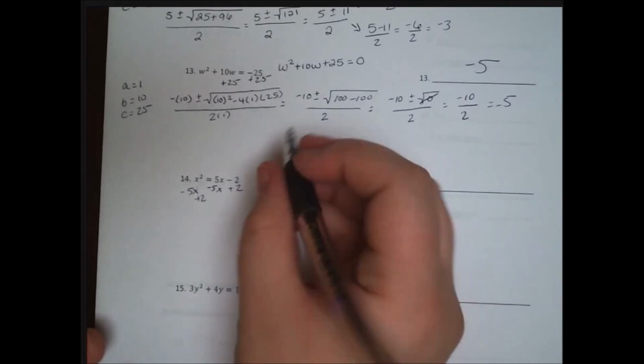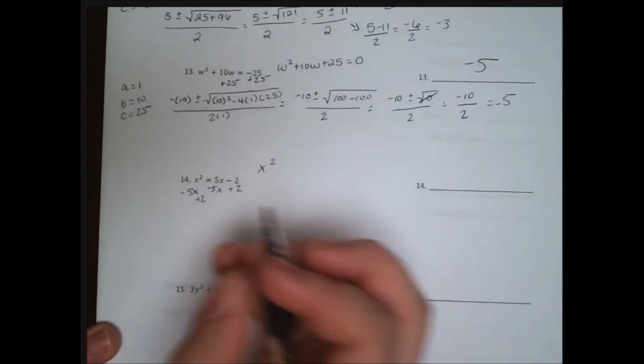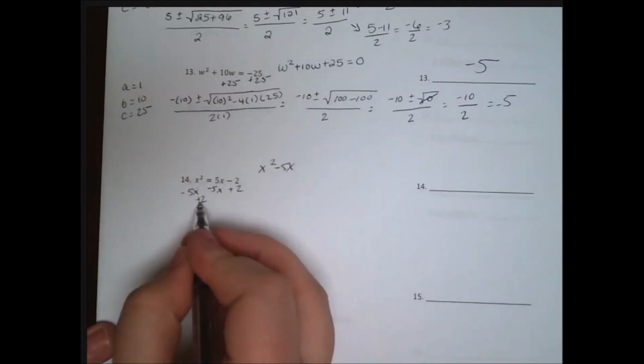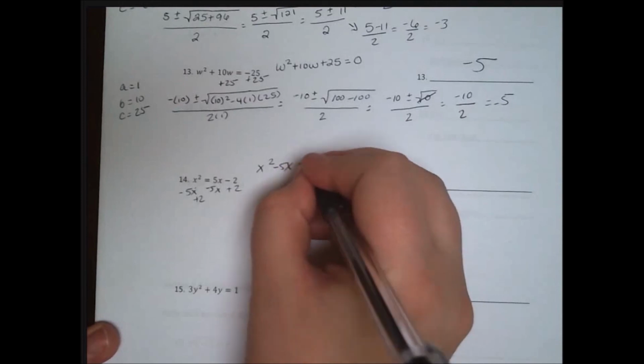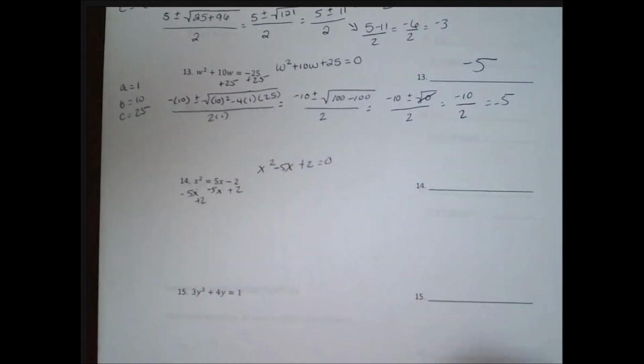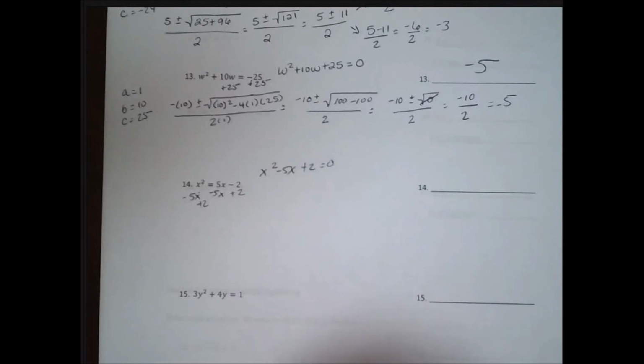Okay, so that's going to give me x squared minus 5x plus 2 equals 0. And just as a quick reminder, remember that the factoring method does not always work. That's why we have the quadratic formula here to use.